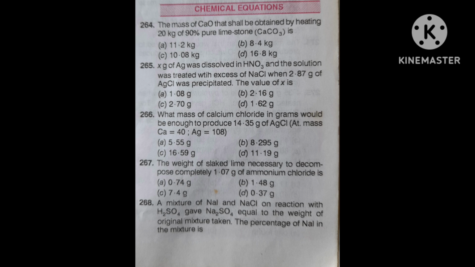Now Na2SO4 you are getting. What is its molecular weight? Usually you can calculate: 23 into 2 is 46, sulfur is 32, oxygen O4 means 64. Add all, you will get 142.